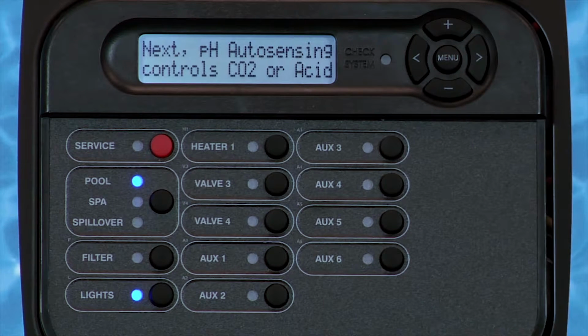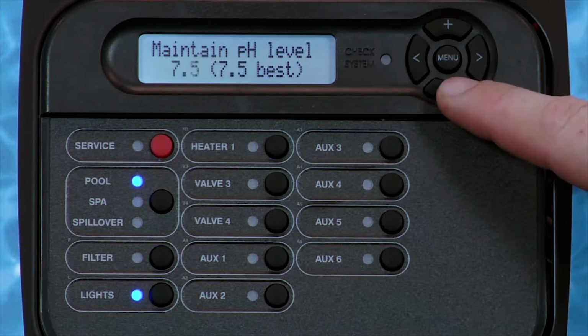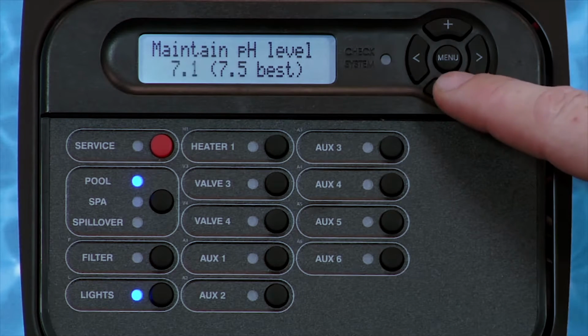Press the right arrow key to scroll through the next two screens, where the chemistry wizard describes the function of pH auto sensing. The Maintain pH Level 7.5 screen allows you to change the pH levels from 7.5, which is the default and ideal level, to anywhere between 7.0 and 8.0 by pressing the plus or minus keys.